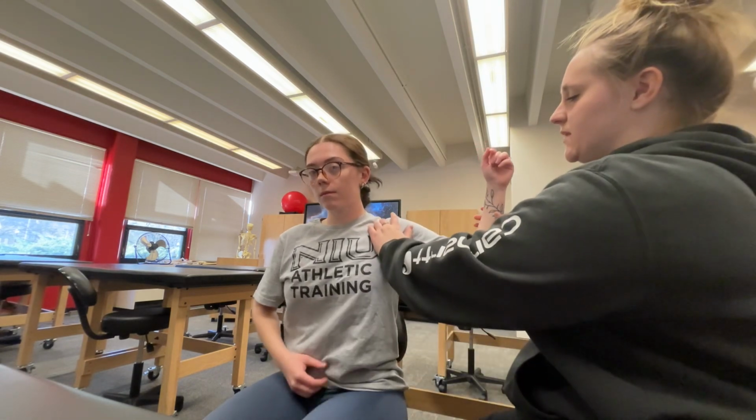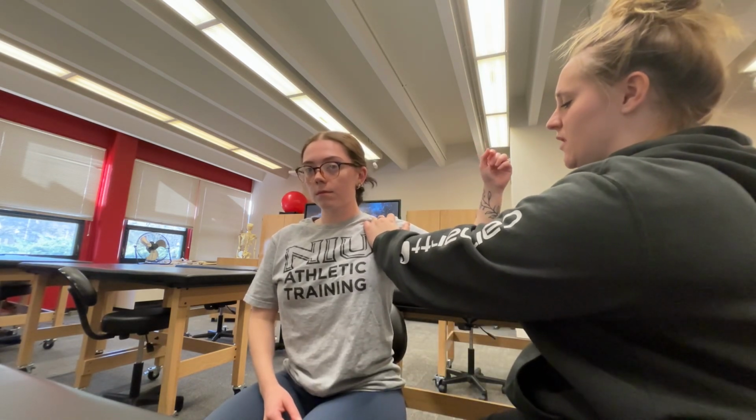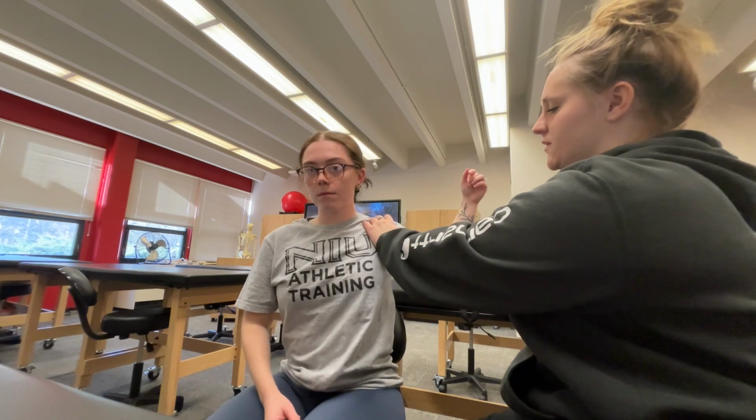And the action of this muscle is to adduct, flex, and medially rotate the shoulder. To stretch this muscle, we're going to do the opposite of the action. So she's going to abduct her arm. I'm going to stabilize at the joint and push back into extension.